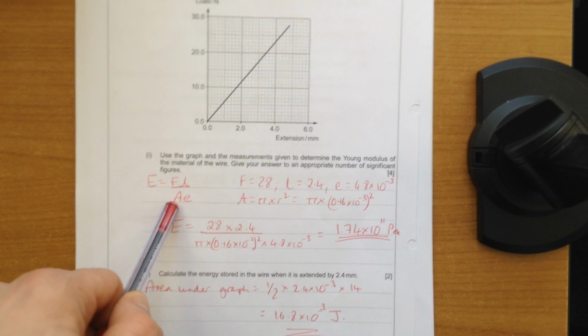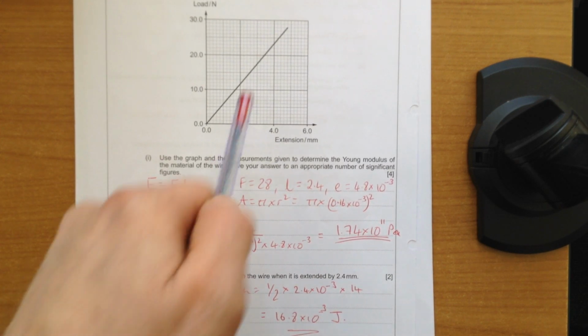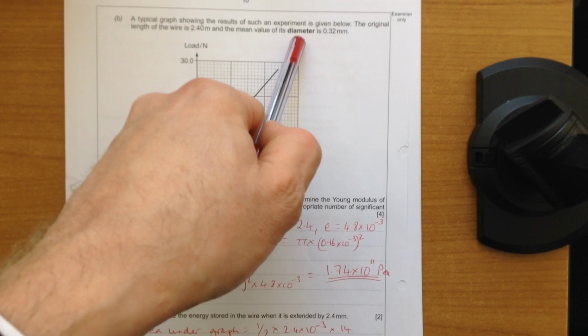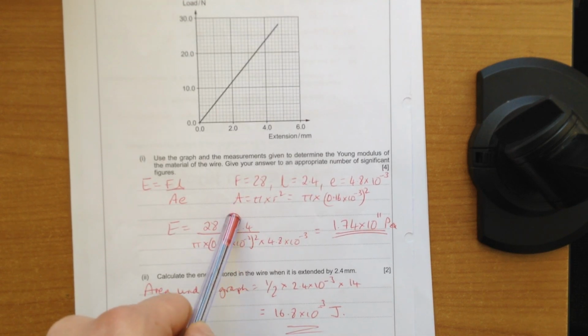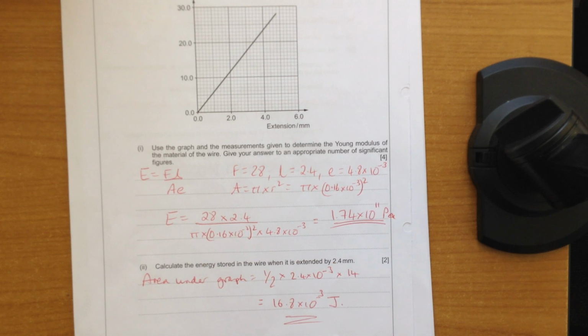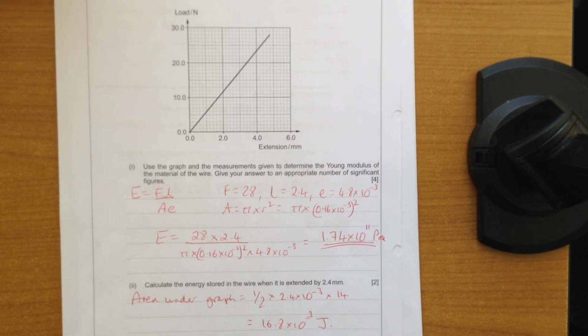So the other thing I have to calculate is the area. We assume the cross-sectional area is a circle. That's the diameter, half it to get the radius. So my area is pi times r squared, pi times 0.16 times 10 to the minus 3 squared. Very, very carefully chuck it all in your calculator. Do it a couple of times to check you get the same answer each time. And I've come out with 1.74 times 10 to the 11 pascals. And I'd be happy with that because I was expecting that 10 to the power of 11.